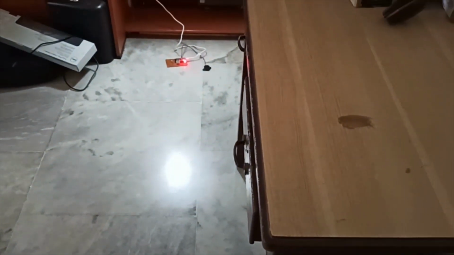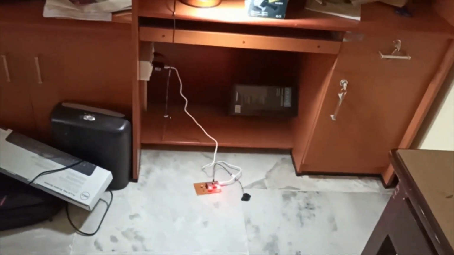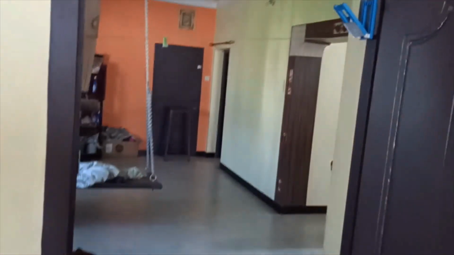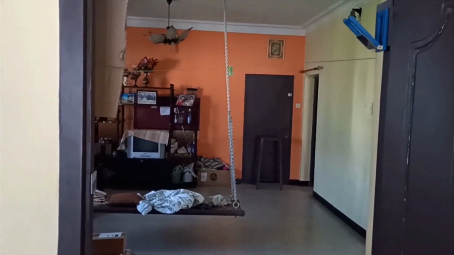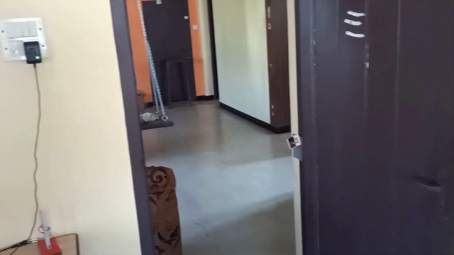Not only this, I can trip here, I can trip on the bottom, and still you can see it is preventing the laser from hitting the LDR. So this creates a pattern and will make sure that no one enters this premises without triggering the alarm. So that is the basic setup of this laser alarm system.